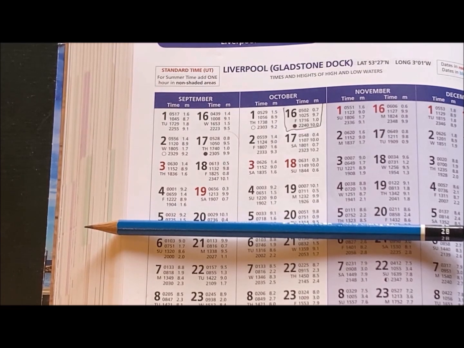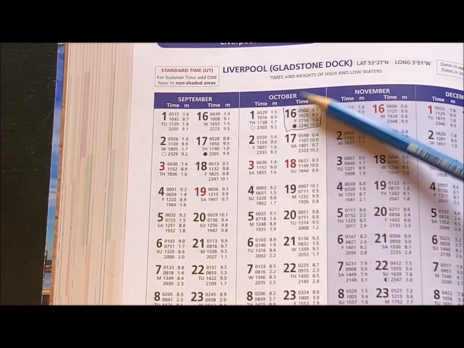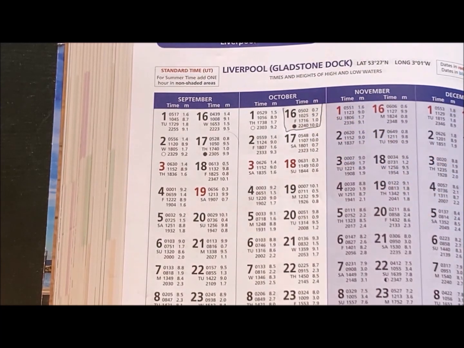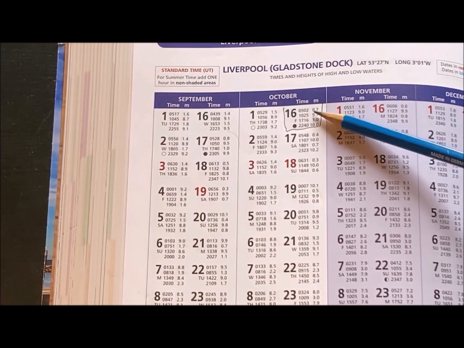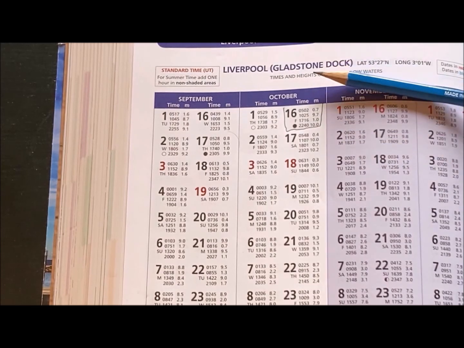Okay, I've opened my Reed's Almanac at the page for the port of Liverpool in the autumn, and I've made a little box around October the 16th because that's a useful day. We might as well use that day for our sums. So if we look closely, we can see that low water is given at 0502 and it's 0.7 metres. Don't forget that's 0.7 metres above chart datum, LAT, lowest astronomical tide, so that if the chart reads 3 metres, the actual depth of water at low water around Liverpool is going to be 3.7 metres.